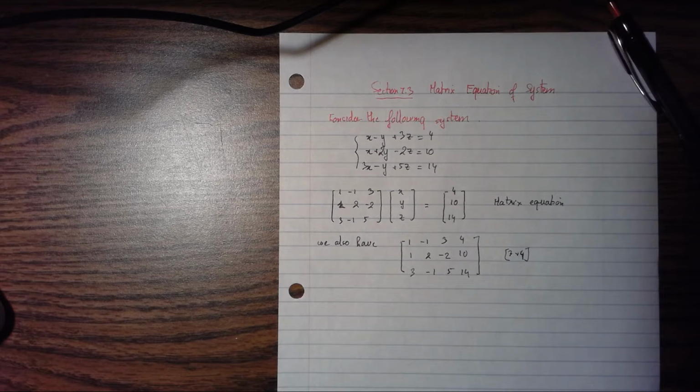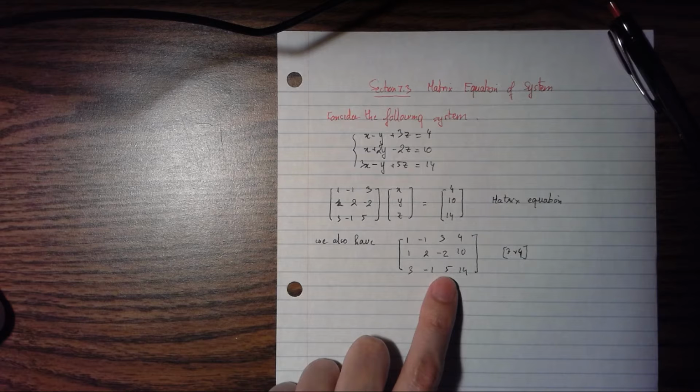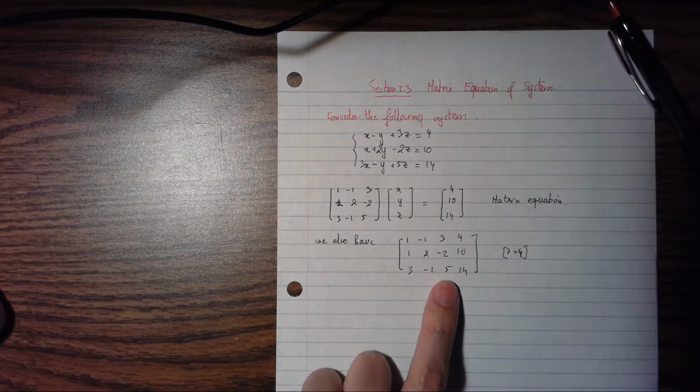In order to solve the system, we're going to apply elementary row operations on this matrix. I repeat, we're going to apply elementary row operations on this matrix.